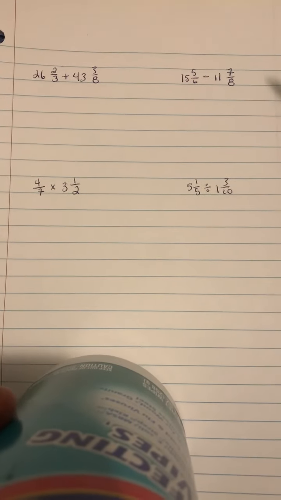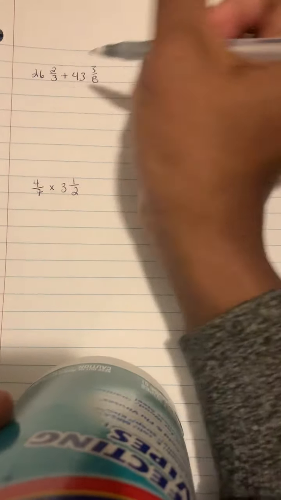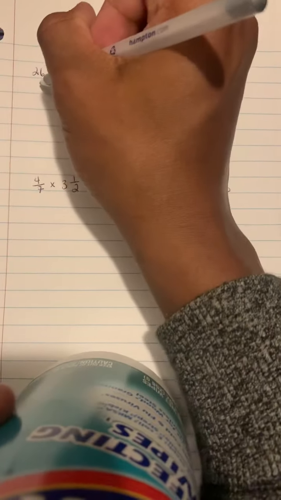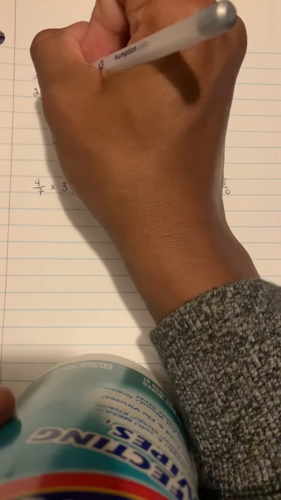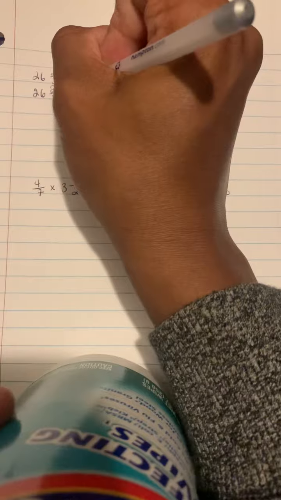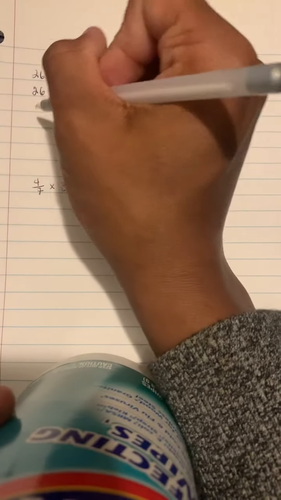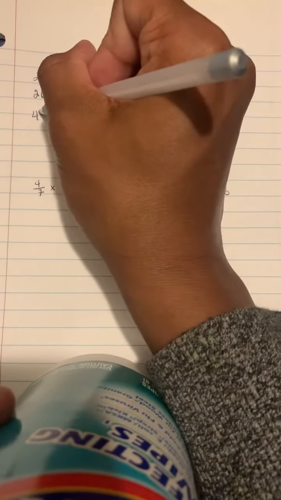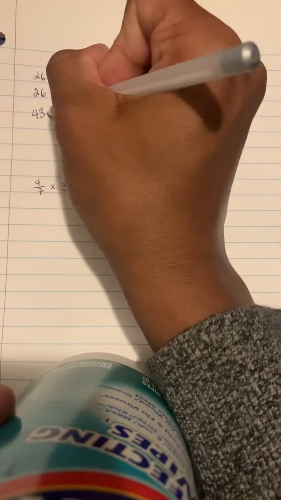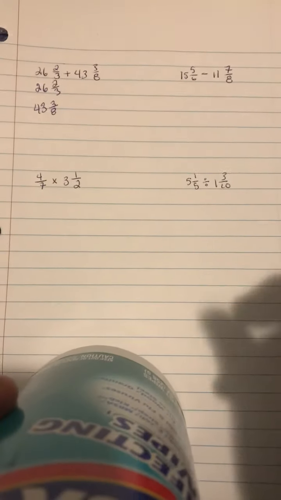Here's how we do now. So first thing I'm going to do, starting with this problem, line this up vertically. So lining it up vertically, my other number 43 3/8 all the way down here.